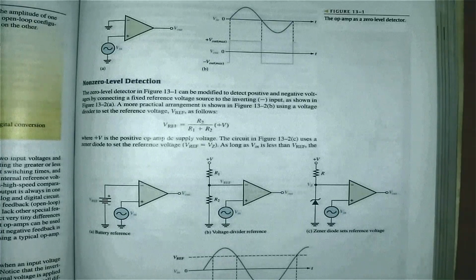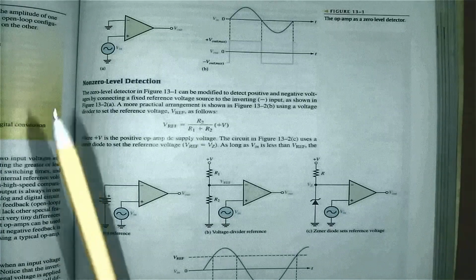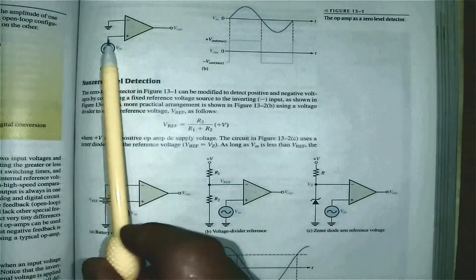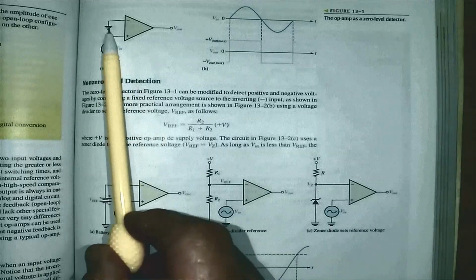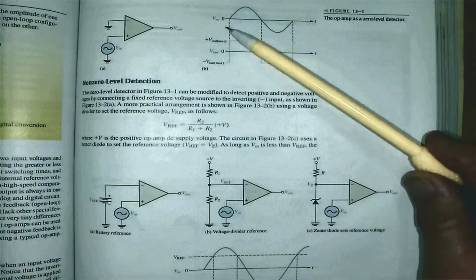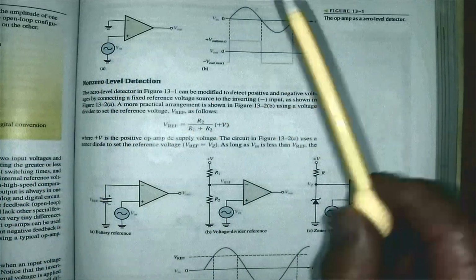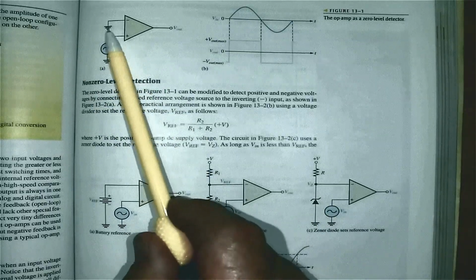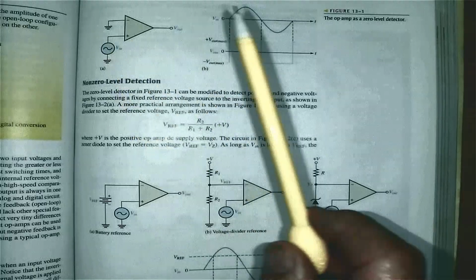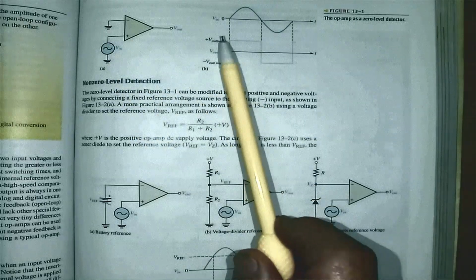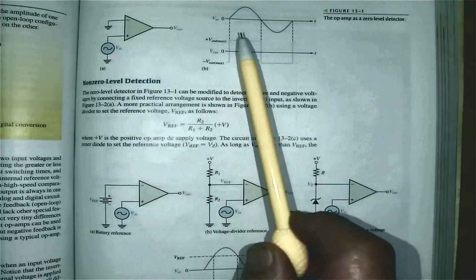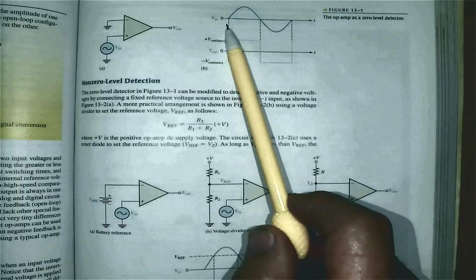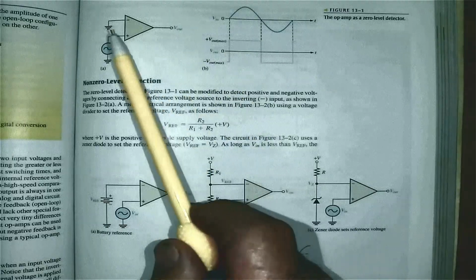Why do they call it a zero level detector? We're going to detect our reference, in this case it is 0, and we're going to compare the input signal with 0. There's my input signal. Now you will notice my reference here is 0. And let's have a look at what's happening. If my input signal passes 0, when it goes positive with respect to my reference.